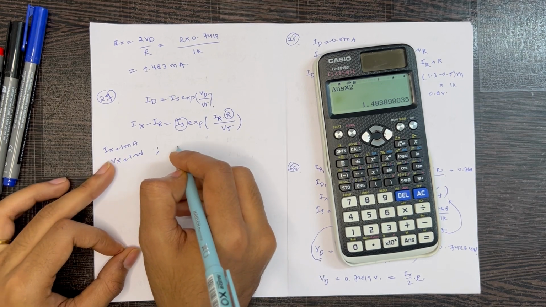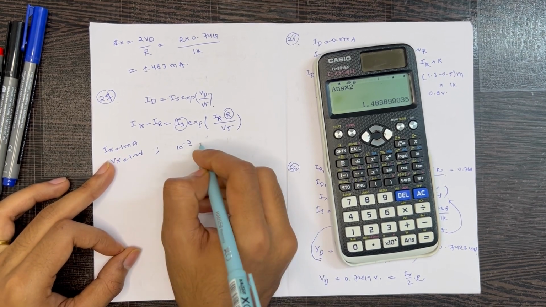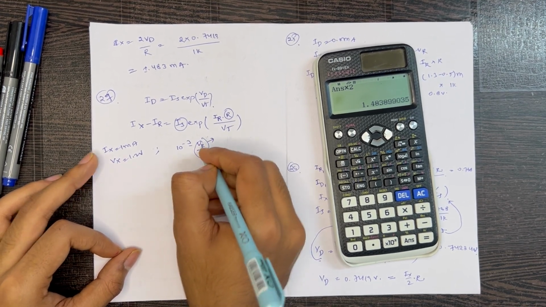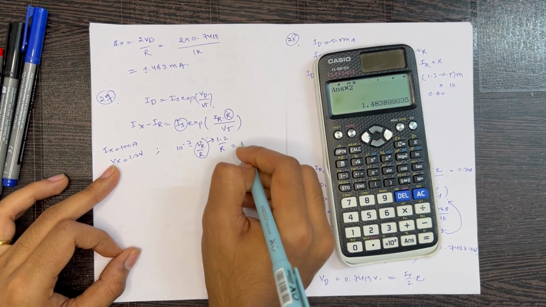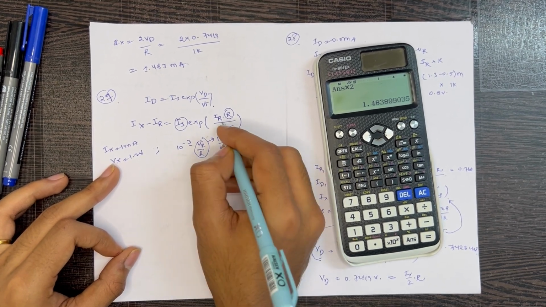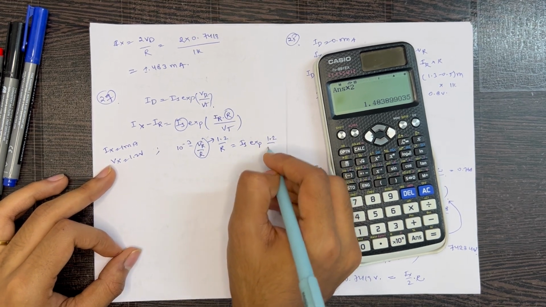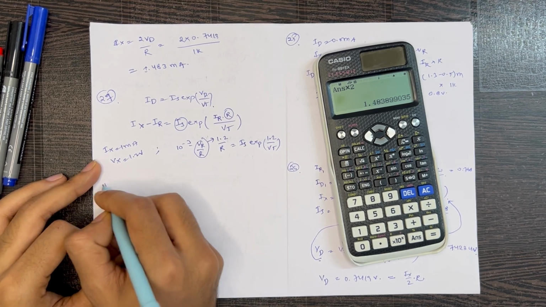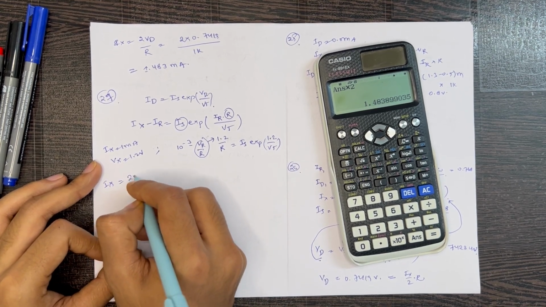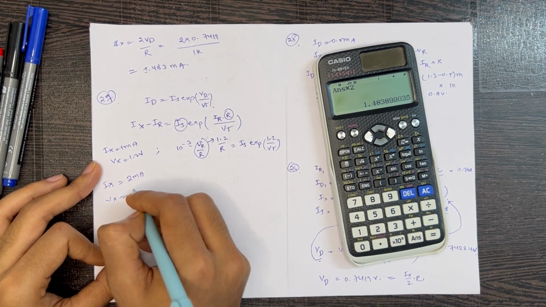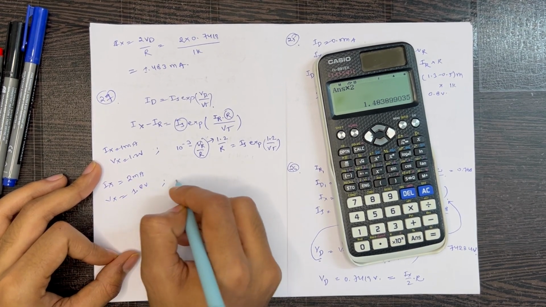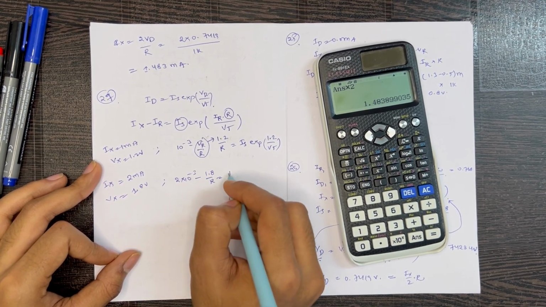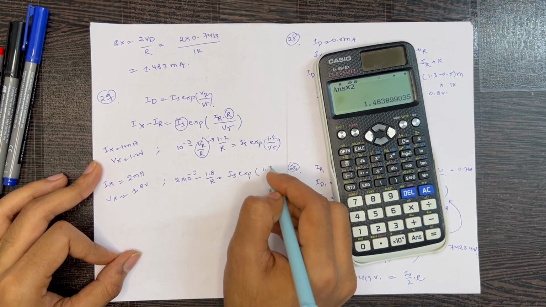So Ix is 1 milliampere, that is 10 power minus 3, minus IR, which is VR by R. That is VR is 1.2 by R. That is equal to Is exponential of Vd, which is Vx, it's 1.2 by Vt. And for the next set of values, Ix equals 2 milliampere, which gives Vx as 1.8 volt. So it is 2 into 10 power minus 3 minus 1.8 by R equals Is exponential of 1.8 by Vt.